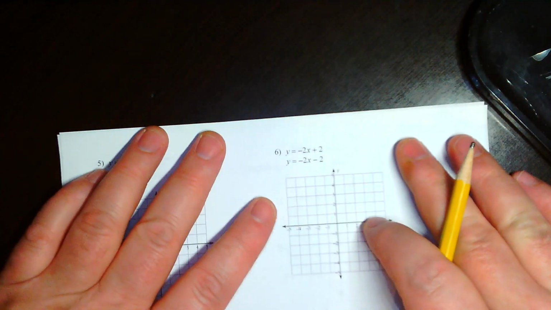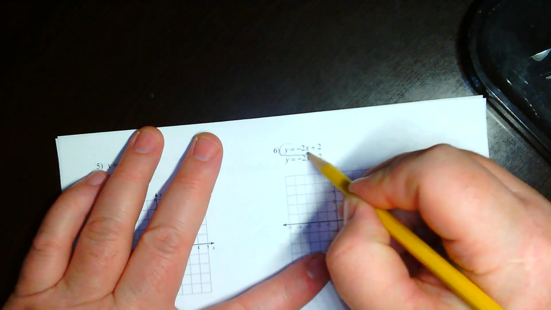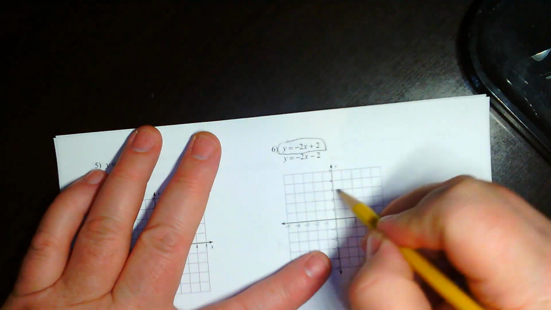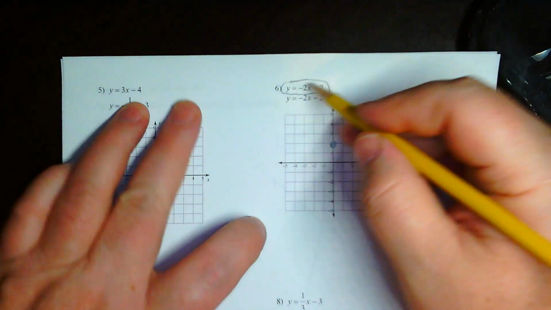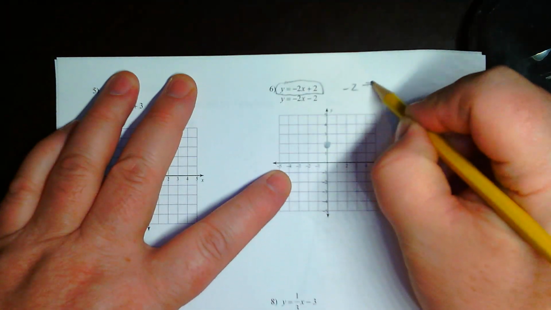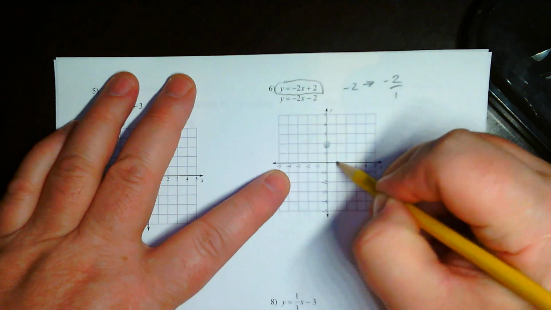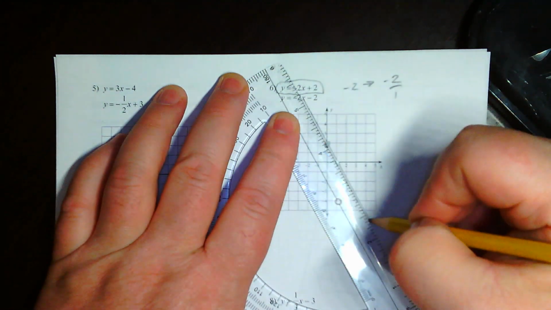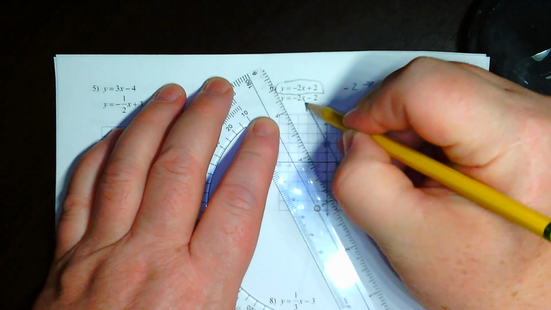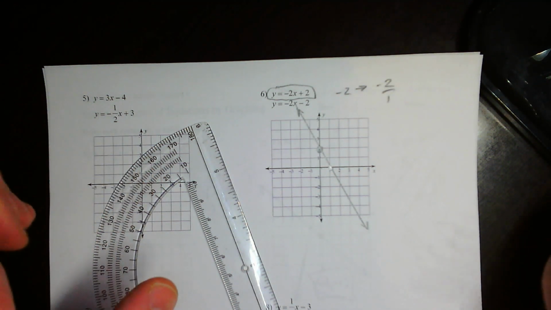Number 6 is kind of interesting. Here's why. We got this one right here, so we got 2 for our y-intercept. Because again, you need 2 points. So there's our first one. And now our slope is -2. Well, that's -2 over 1. So we're going to go down 2 over 1. There's our other point. Again, after you find your 2 points, make your line. Don't find 2 points for one and then 2 points for the other and try to do it. It's just going to get yourself all kind of confused.